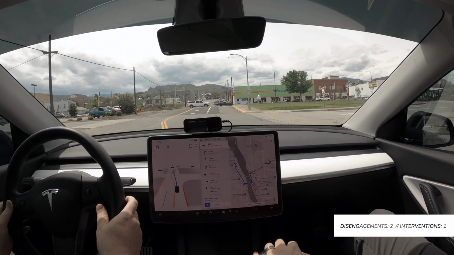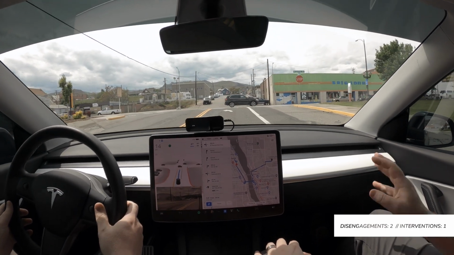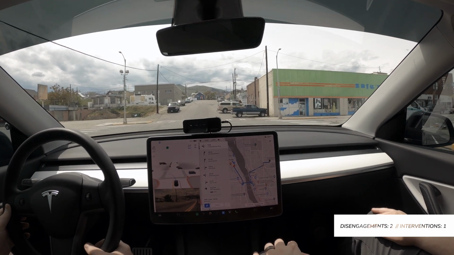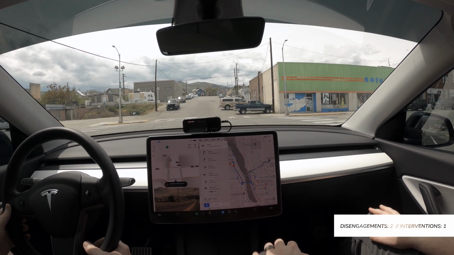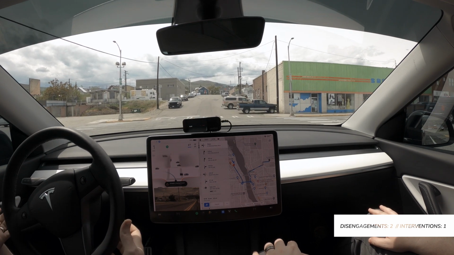I would say the other thing that it's definitely gotten a lot better with is the phantom braking, where it was just braking all the time randomly. I haven't even felt it do that once so far. Anytime it's hit the brake, it's usually been a justifiable moment to hit the brake.